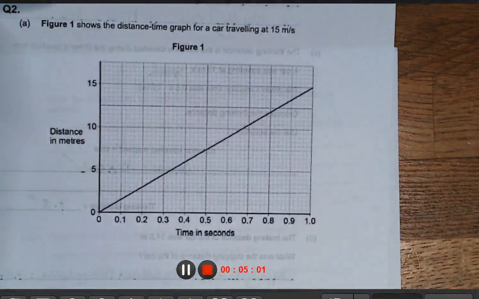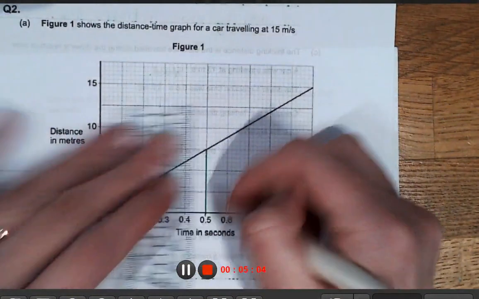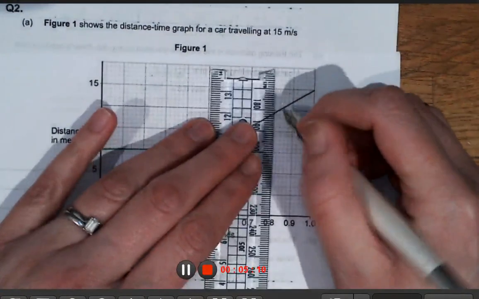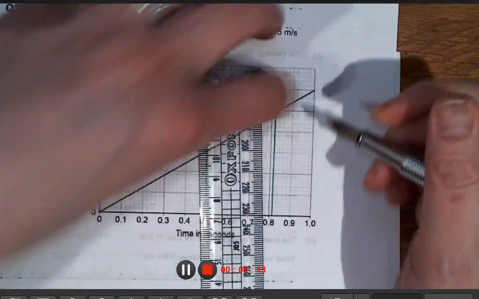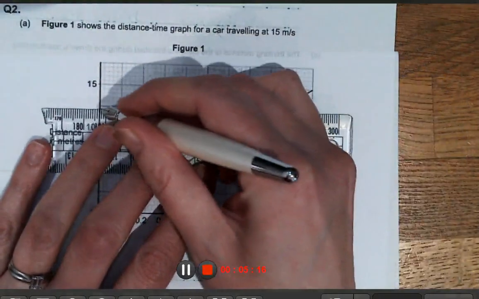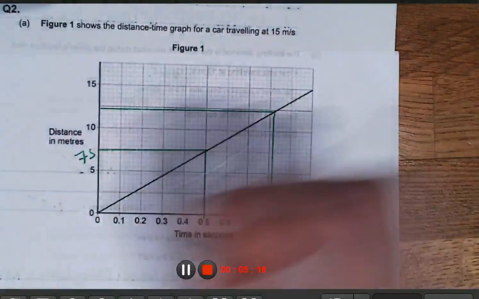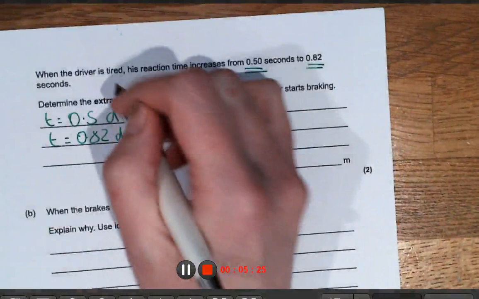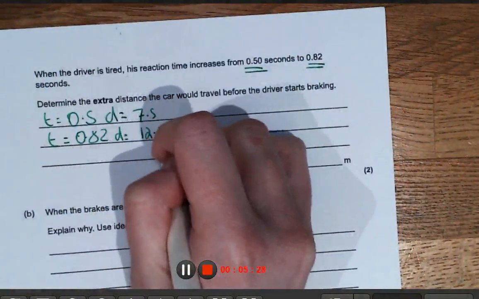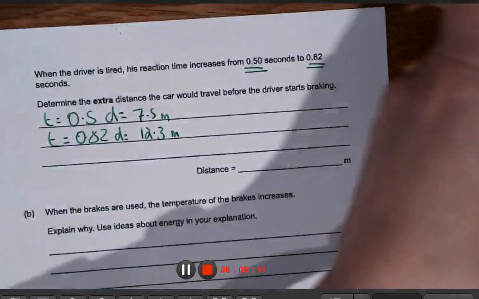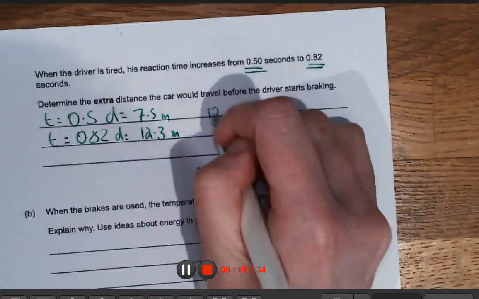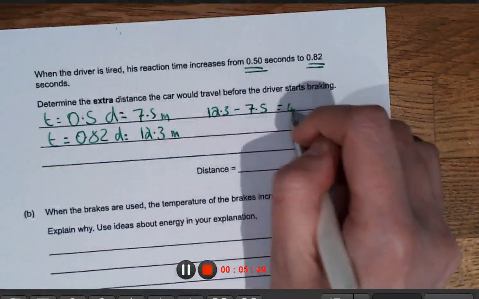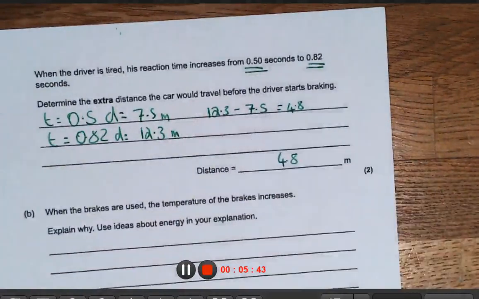So 0.5 seconds is here, which is actually at 7.5. And 0.82 is actually midway through a square. So it's about here, which is 12.3 seconds, okay? So the answer you're looking for here is 7.5 and 12.3. So you're looking for the distance between those two. So the extra distance will be 12.3 minus 7.5, which equals 4.8. So 4.8 meters for that.